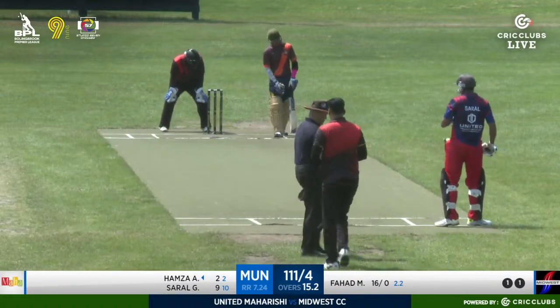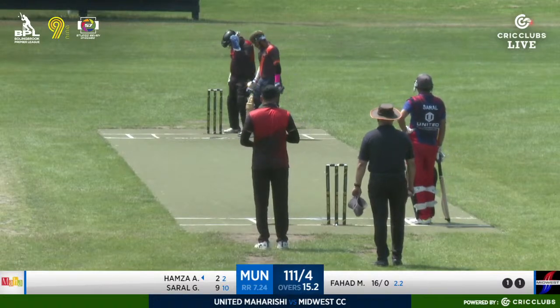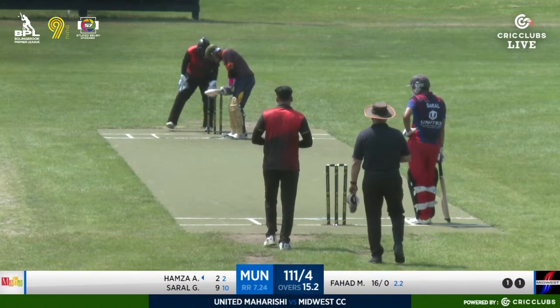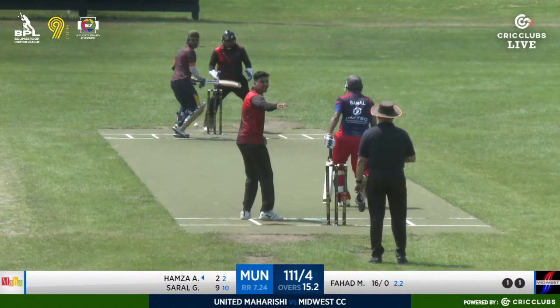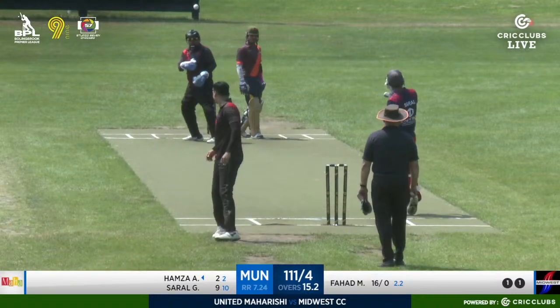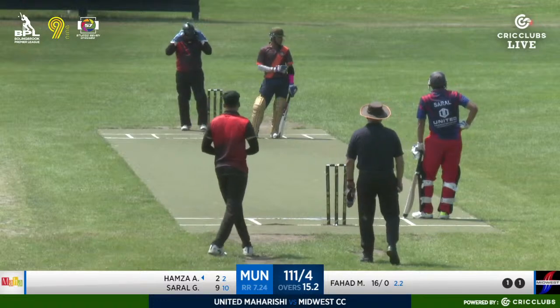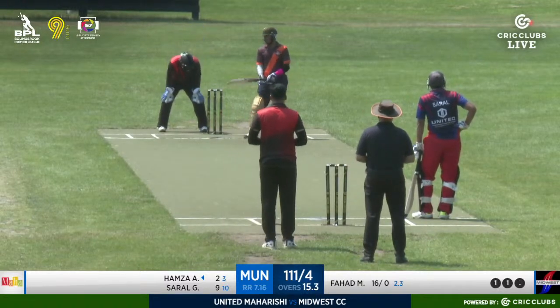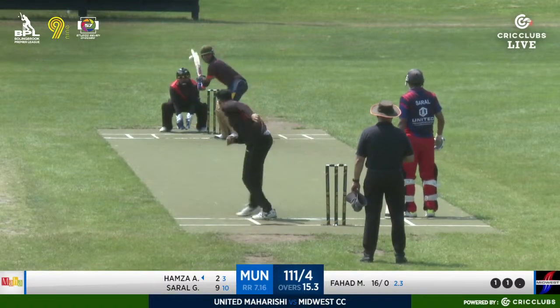Just a single down to long on. That was just a complete miss by Hamza, trying to turn that one around the leg side. Hit him on the pads, a little bit half-hearted appeal by the bowler for a leg before wicket, but it was a bit too high for that.